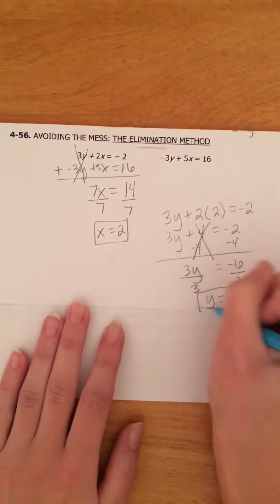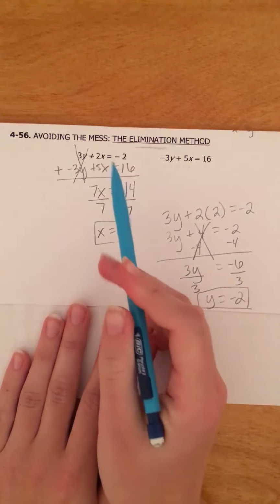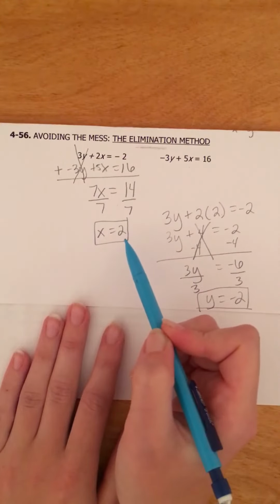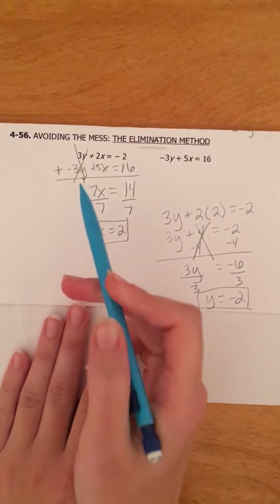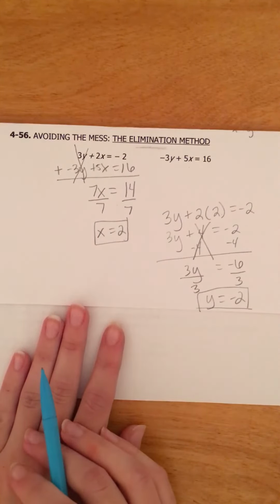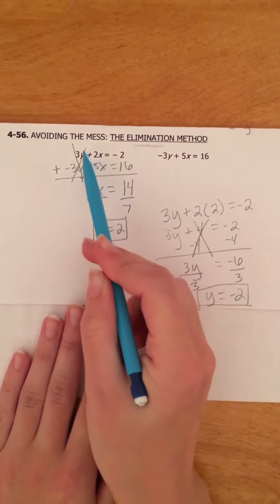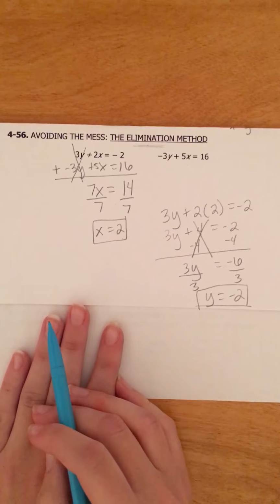Just like in the other method, we still get the same solution. But see how quickly we solved for x. Instead of substituting, or even with the equal values method, where I would have had to solve both of these for one of the variables and set them equal to each other, with this elimination method we added the equations together and one of the variables canceled out very quickly.